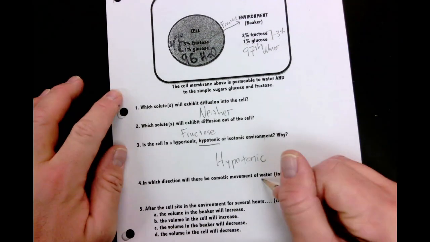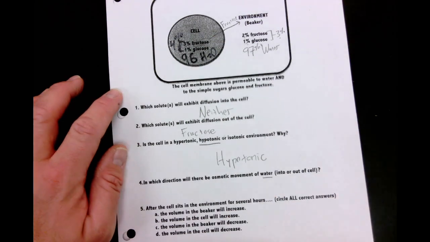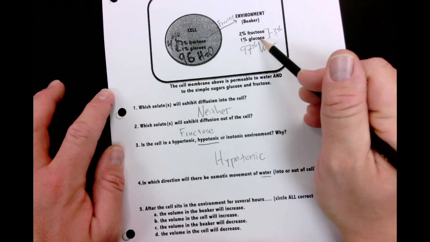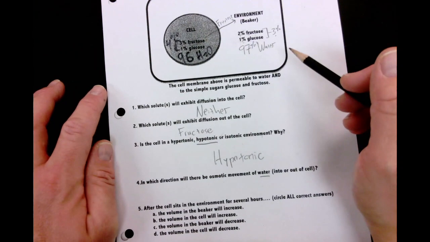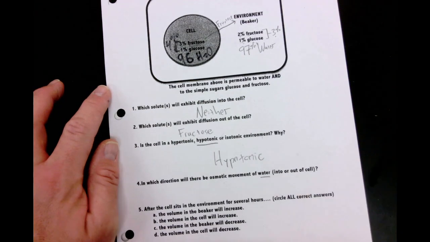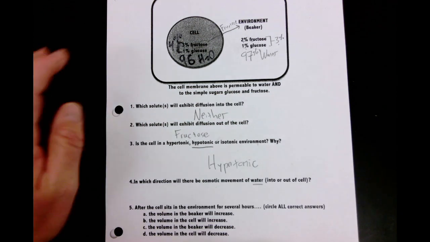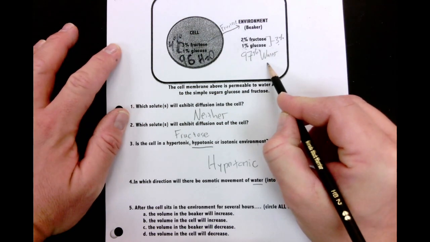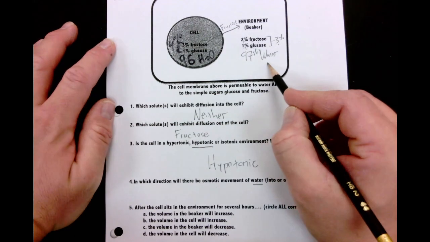So now, water, in which direction will there be osmotic movement of water? So what that means is, will water leave the cell? Will water go into the cell? Or will water be at an equilibrium? Okay? And remember that osmosis is diffusion specifically of water across the cell membrane. Okay? So, water, like any other substance, will go from more concentrated, higher percentage, to a lower concentration, lower percentage.